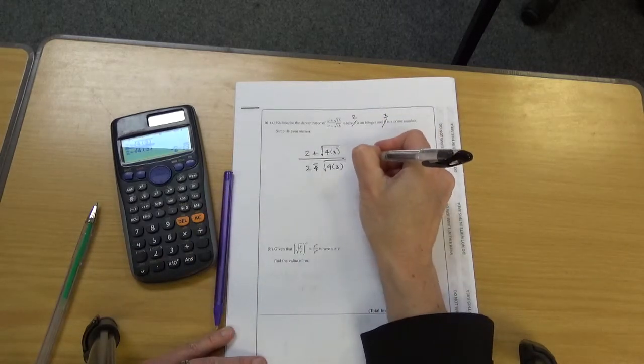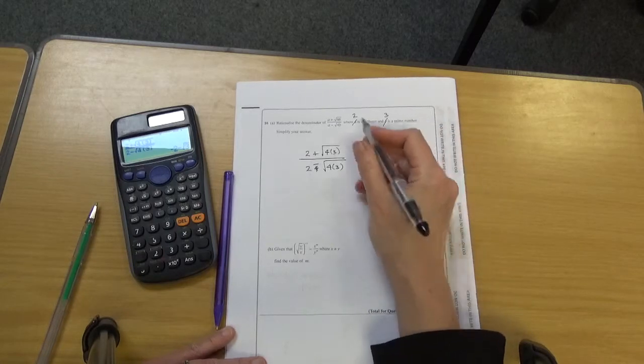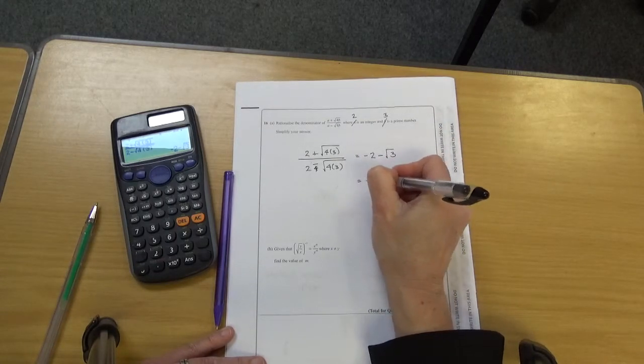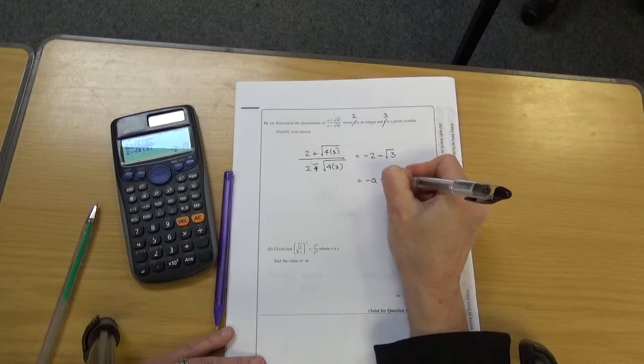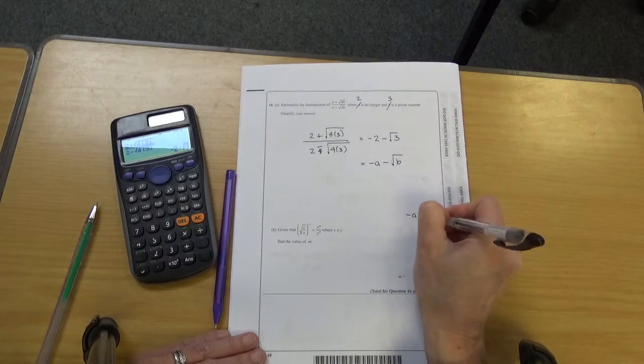And I get negative 2 subtract root 3. 2 was my a and 3 was my b. So I've got negative a subtract root b.